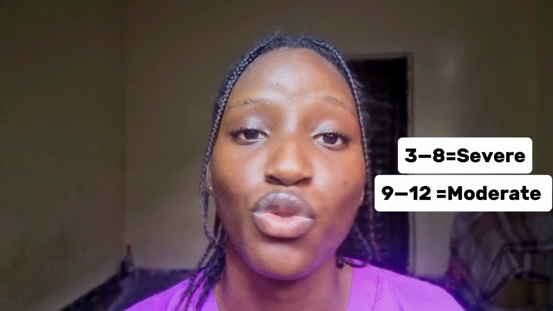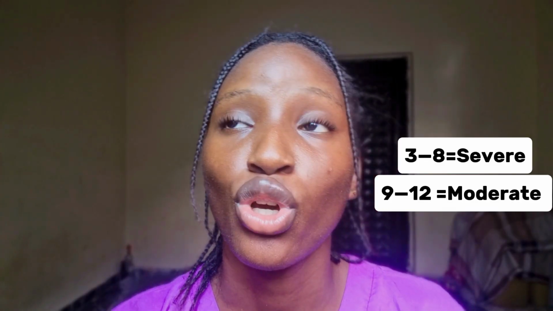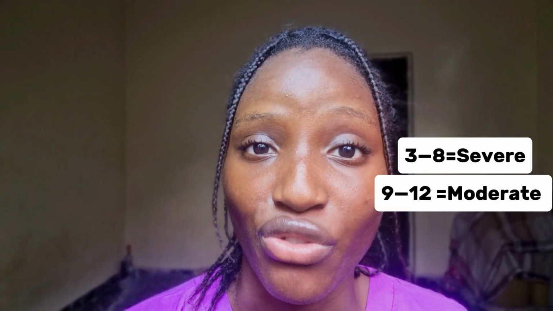So when you assess your patient, if you get a score range of 3 to 8, it means your patient's condition is severe and they may need to intubate your patient. If you get a score of 9 to 12, it means your patient is moderate. 9 to 12 is moderate, so it's not too critical. At the same time, it still can be monitored for further progress.